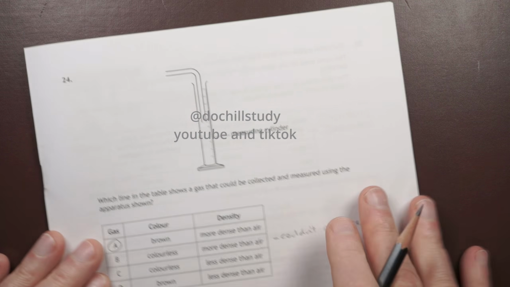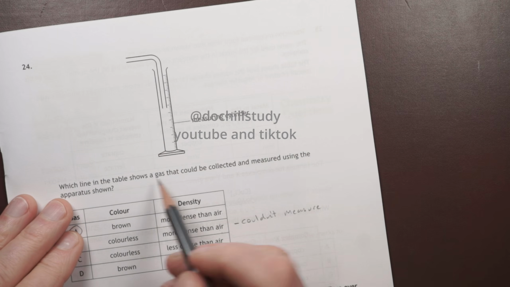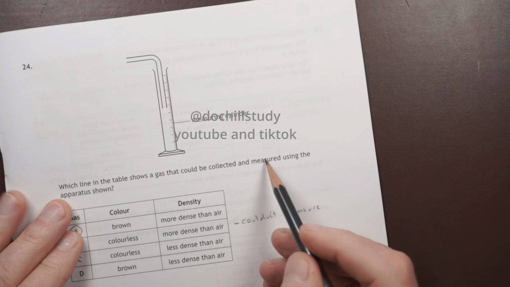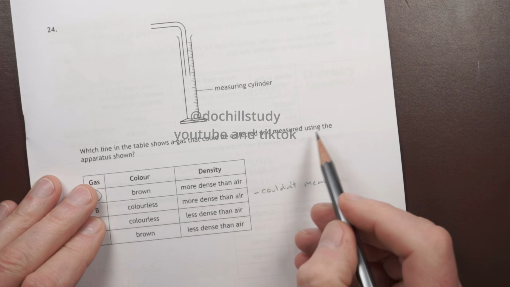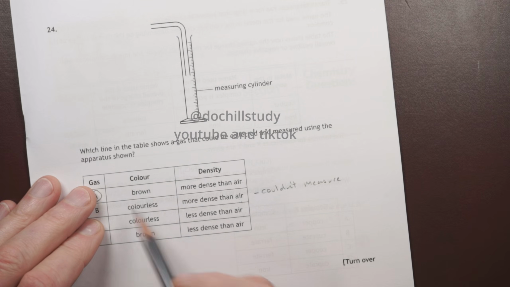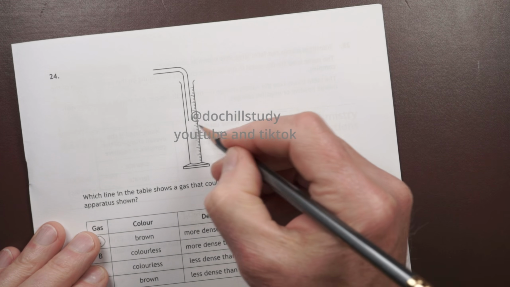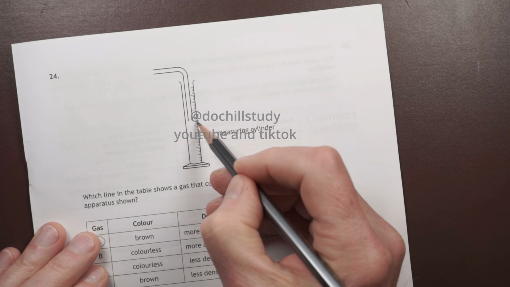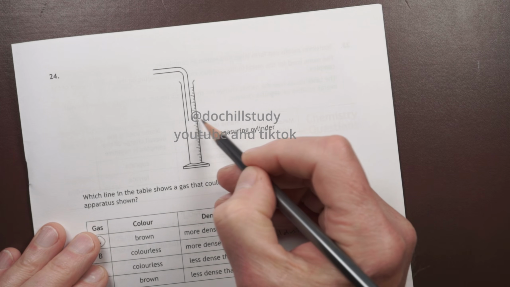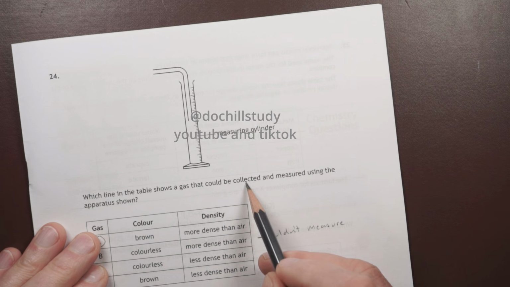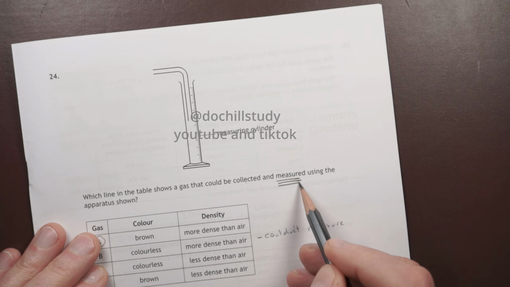Here we go, measuring cylinder and a tube. Which line in the table shows a gas that could be collected and measured using the apparatus shown? Well, the apparatus shown is a measuring cylinder, right, with a scale on it. And that's the important bit, I think, for this question, that scale, right? Because we have to collect and measure, that's the important thing, right?